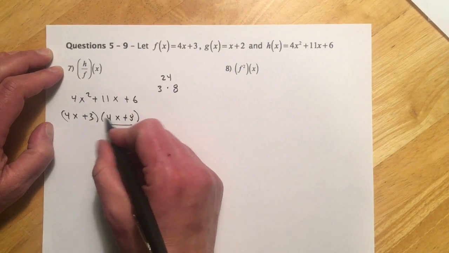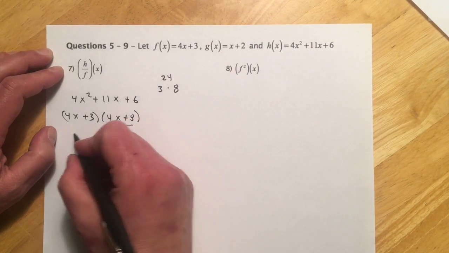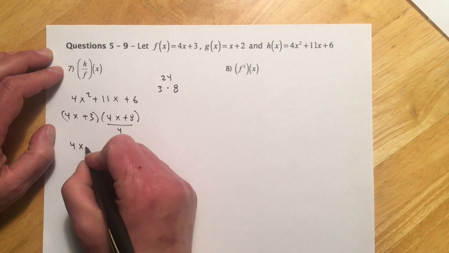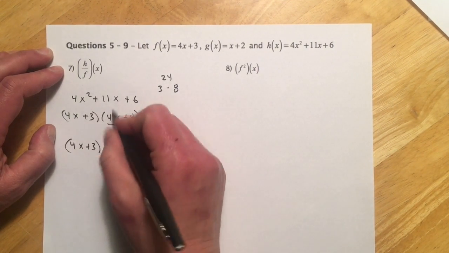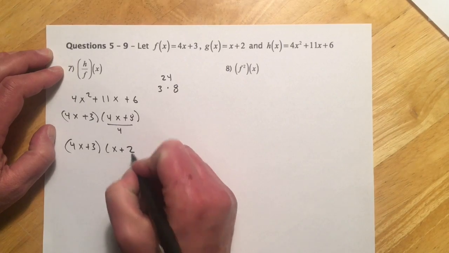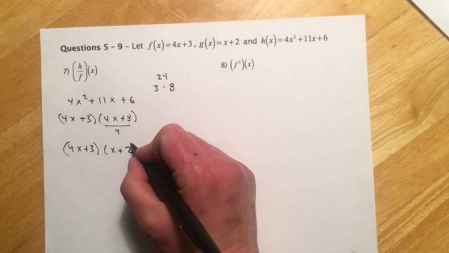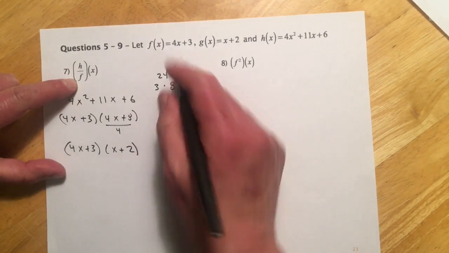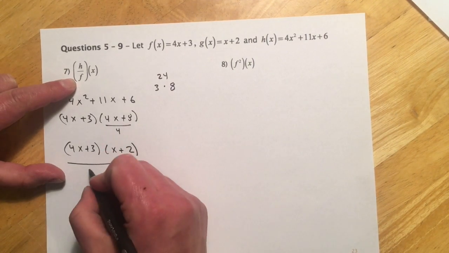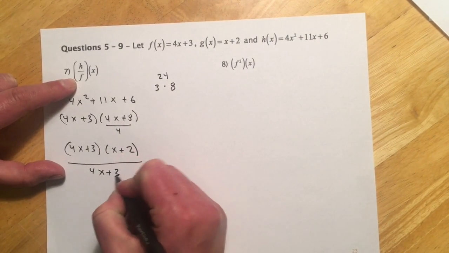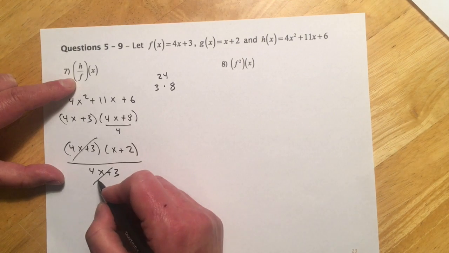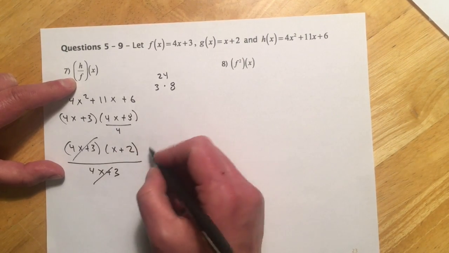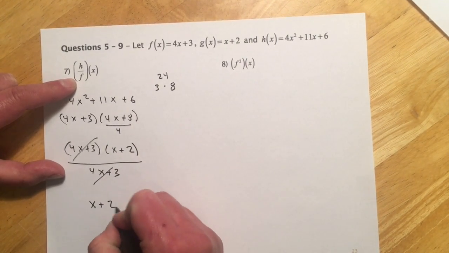And I can reduce out a 4 right here, and that gets rid of that fake 4. So I have 4x plus 3, and that's going to be x plus 2. And then that's supposed to be over f, which is the 4x plus 3 part. And then that allows me to cancel those, and then what's left is the x plus 2.